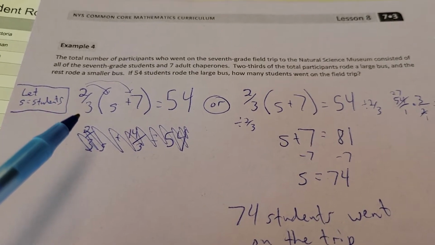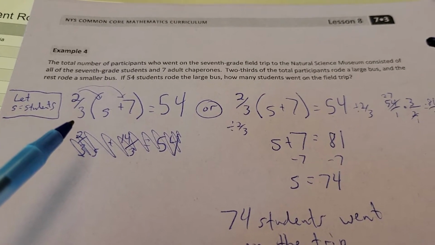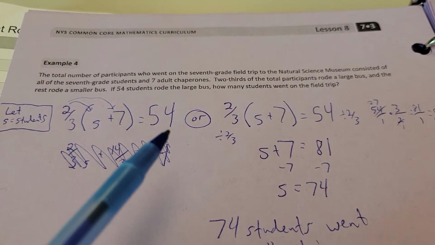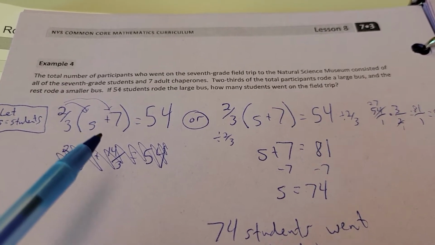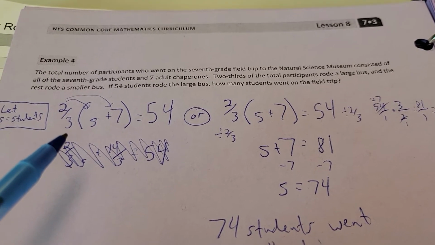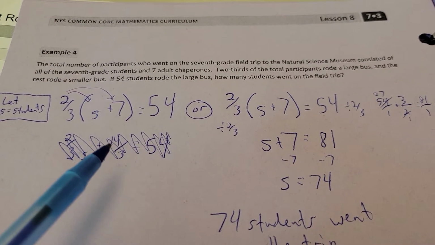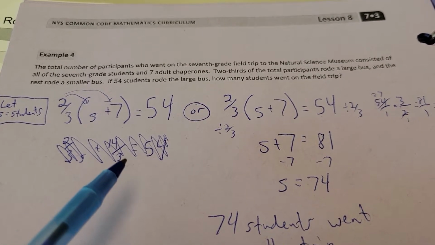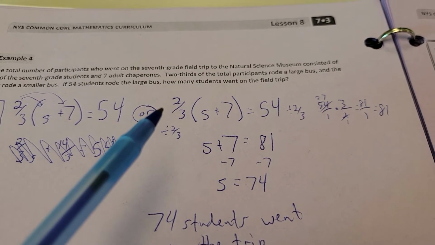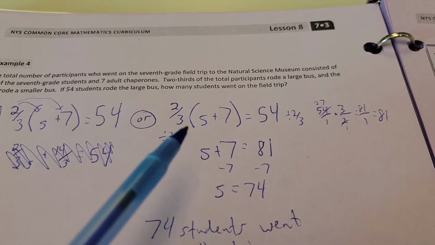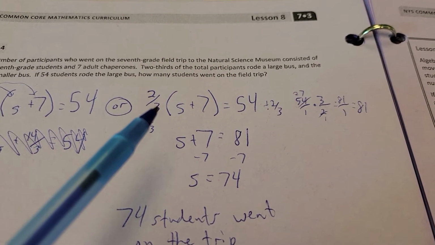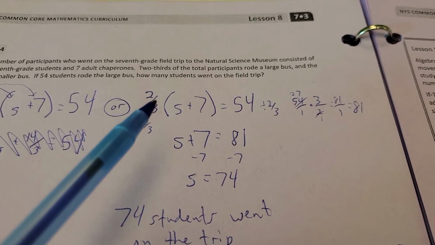So 2/3 of all the people total went on a large bus. 54 people went on a large bus. So it's 2/3 out of the students and the 7 chaperones. Now, as I started doing this the first time, I started distributing, and then I started getting some crazy numbers that I was going to have to deal with a lot. So I thought, let me try a different route before I get into too much fraction work. Instead of distributing, if I divide both sides by 2/3 first, I might be able to get cleaner work. So instead of taking 2/3 and timesing everything, let's divide by 2/3 right away.